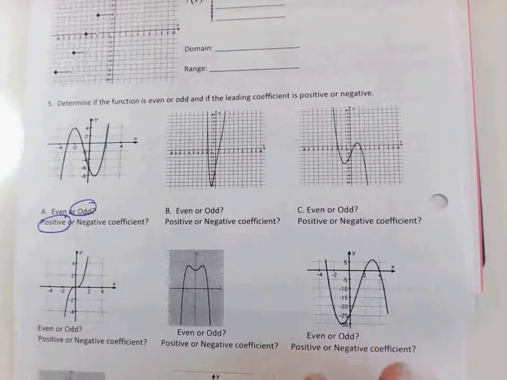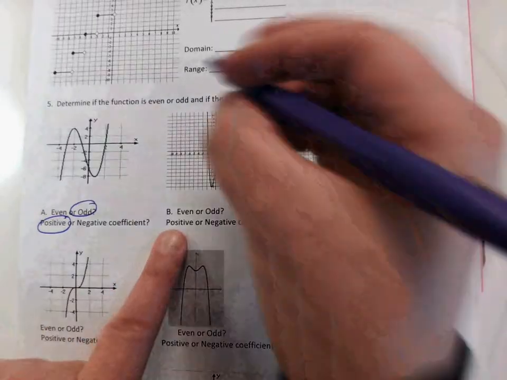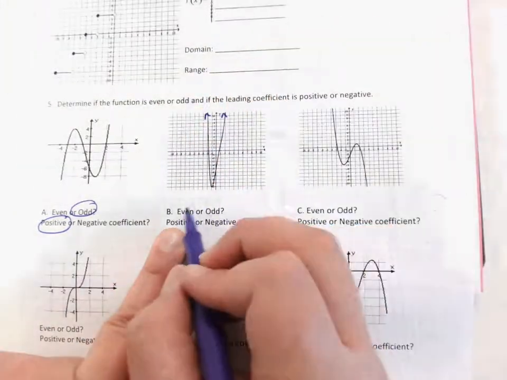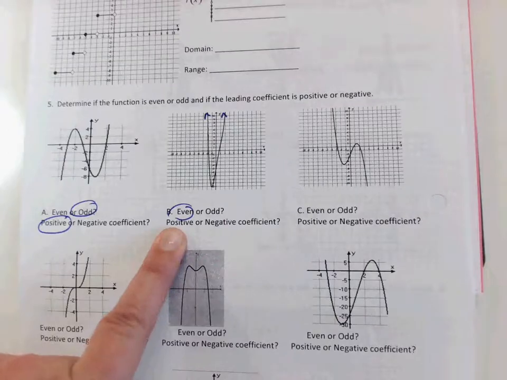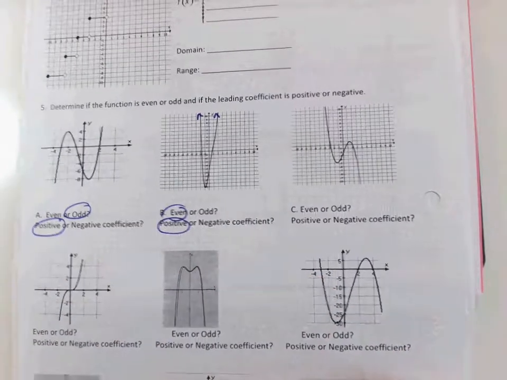Okay, look at the second one. Are my ends together or opposite? Together. They're both pointed the same direction, so it's even. Okay, then are they both up or both down? Up, so it's positive.